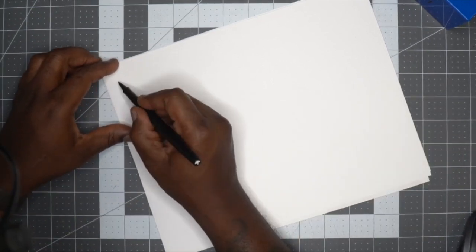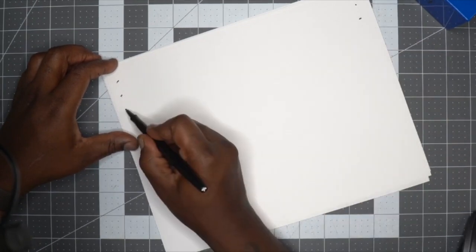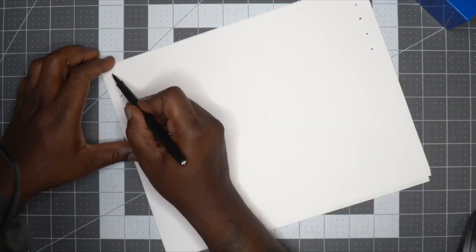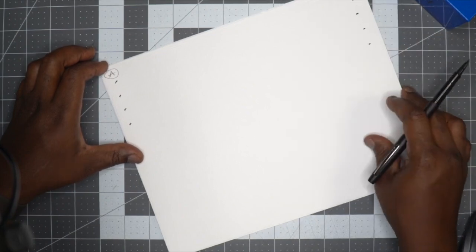So let's start with lines. For my lines, I'm going to start by placing dots on either side of my page. Now the goal here is to draw a straight line from our dots at section A to section B.